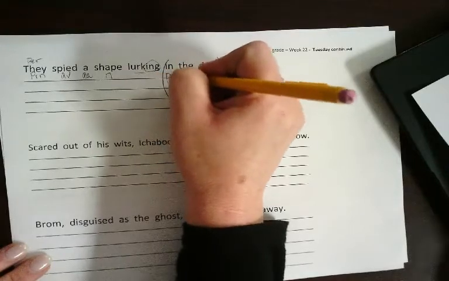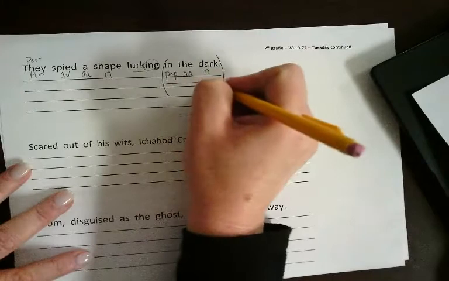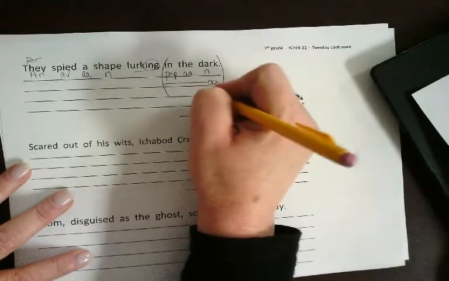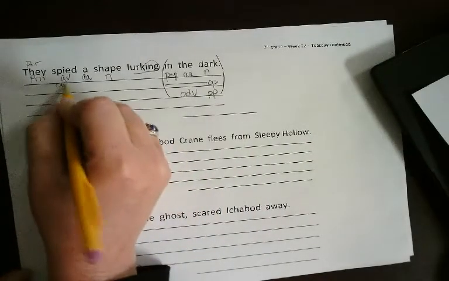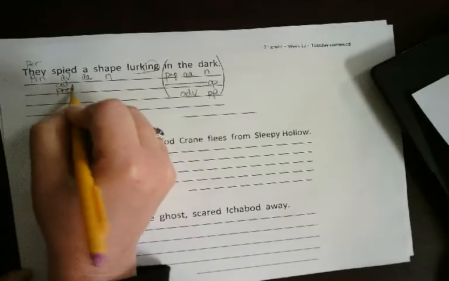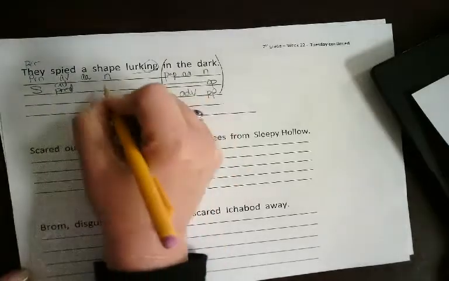In is a preposition, the is an article adjective, dark is a noun. Finish out my prepositional phrase. Dark is the object of the preposition, and in the dark is answering the question where. So it is an adverb prepositional phrase. All right, your predicate is spied. Who or what spied? They. They spied. What did they spy? They spied a shape. So that is your direct object.